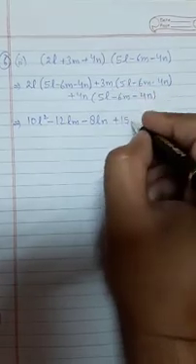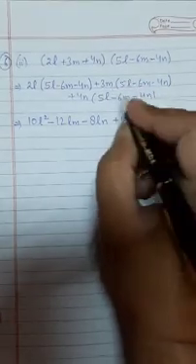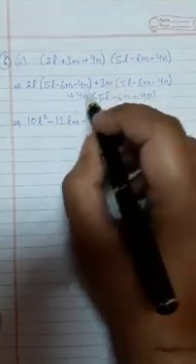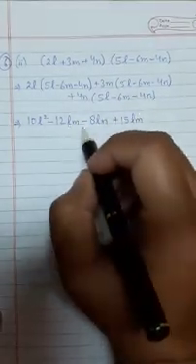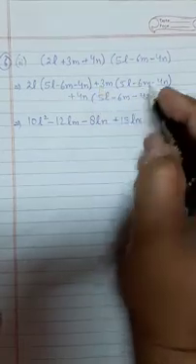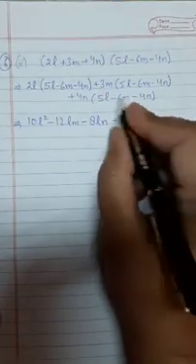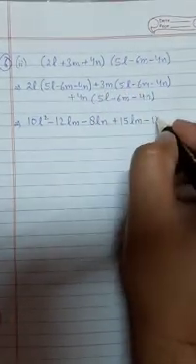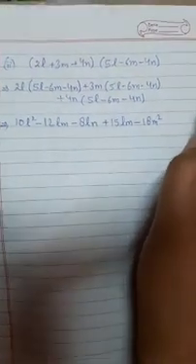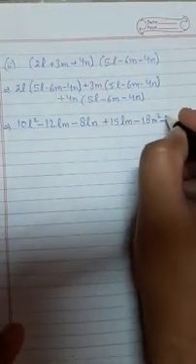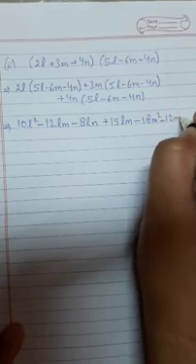M into L is Lm. Instead of writing ML, you keep the same order like you have kept earlier. Otherwise, you will get confused in the like terms. Plus into minus is minus. 3 into 6 is 18. M into M is M square. Plus into minus is minus. 3 into 4 is 12. M into N is Mn.